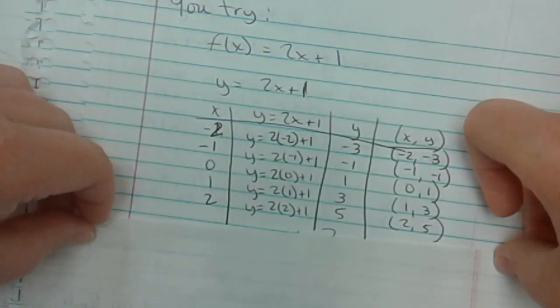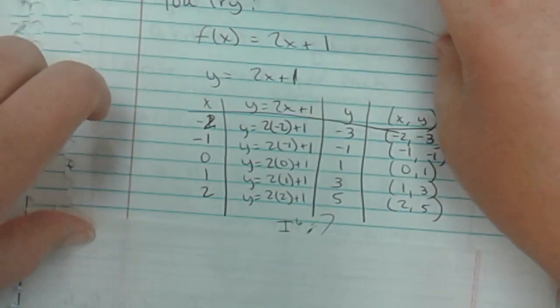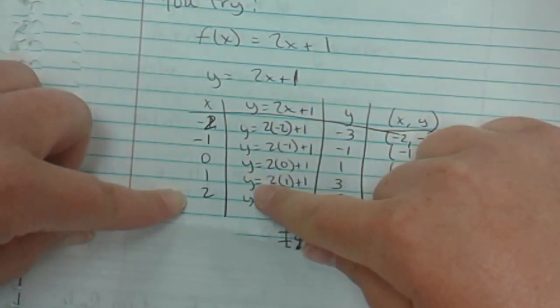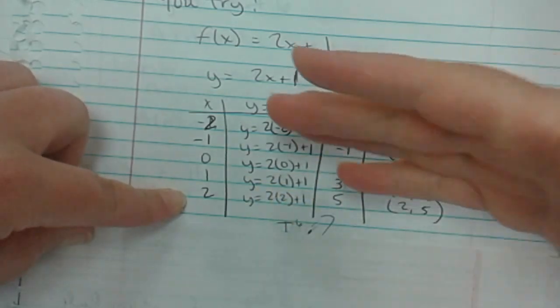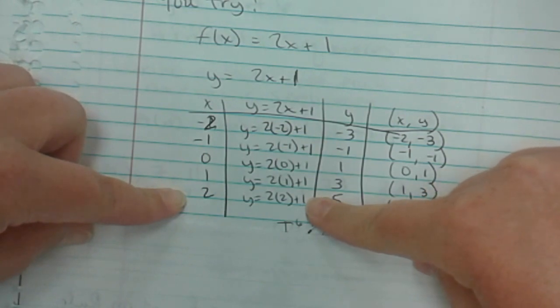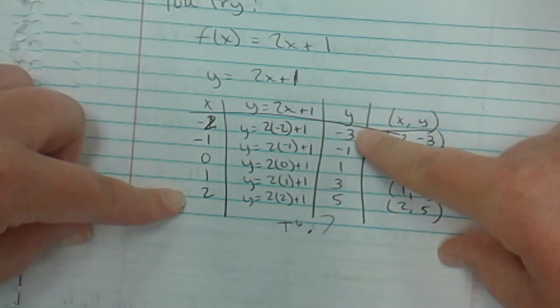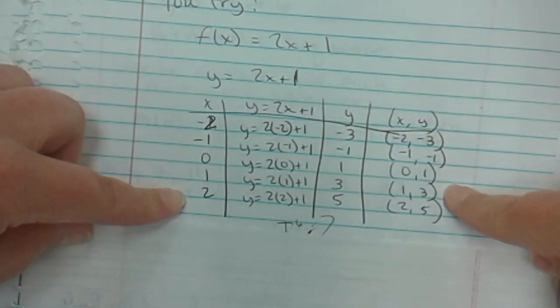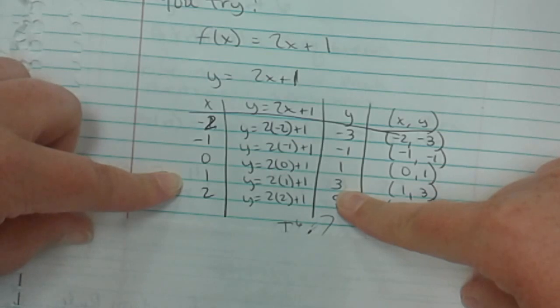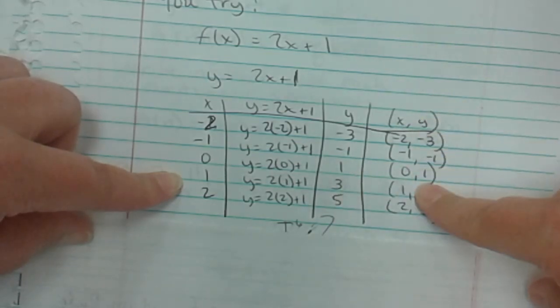I drew the chart and used negative 2, negative 1, 0, 1, 2. Again, I encourage you to use those 5 as well. I plugged it in, found my y values, and then found my ordered pairs. If you use these numbers, these should be your y values and your ordered pairs.